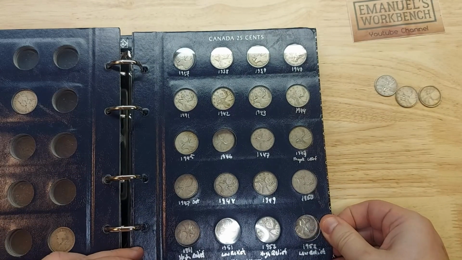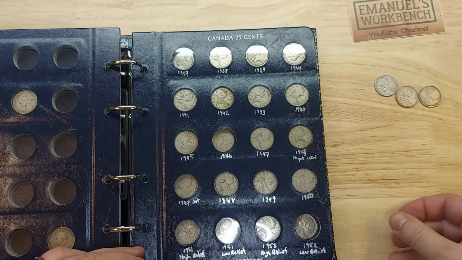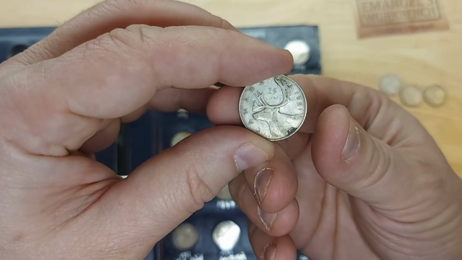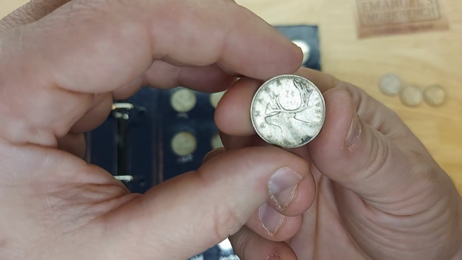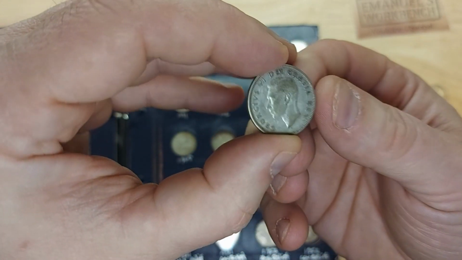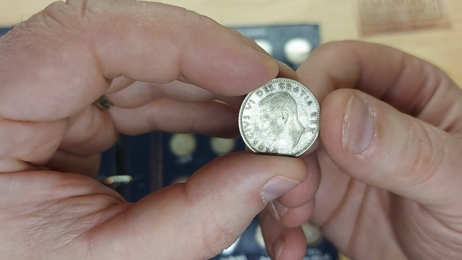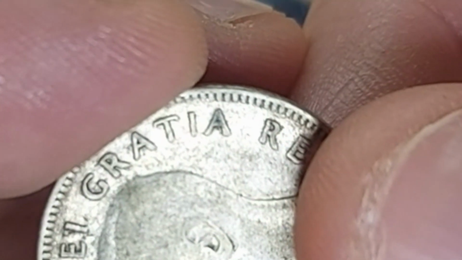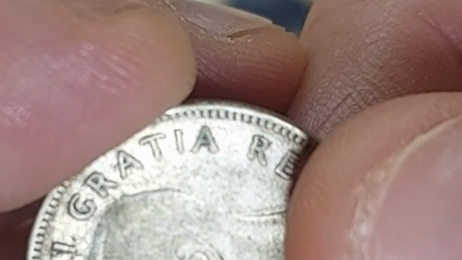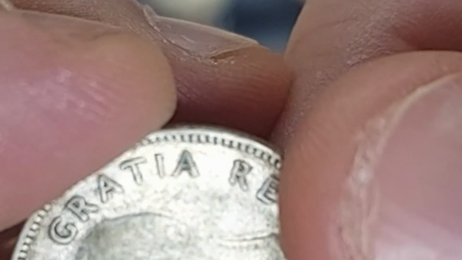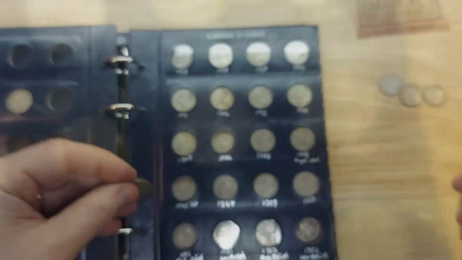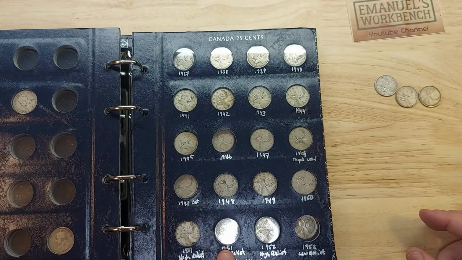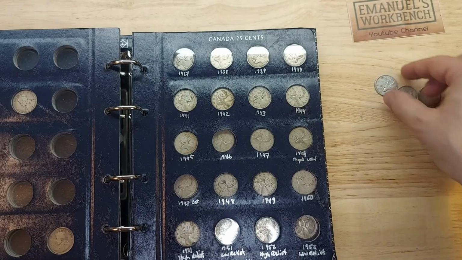Now, this 1951 is a high relief. There's a low relief and a high relief. And the way to tell the difference is you look at the last A in gratia, and you see if it's pointing to identical. If so, it's a high relief, such as this one. So this one goes right here. So I'm missing the 1951 low relief.